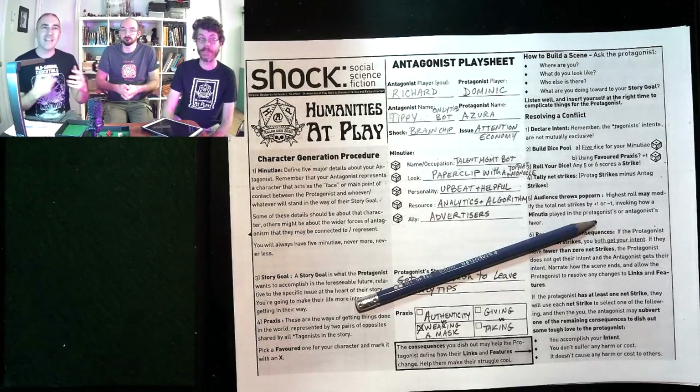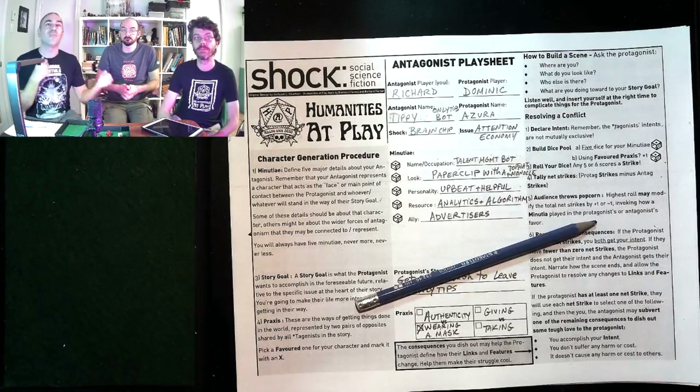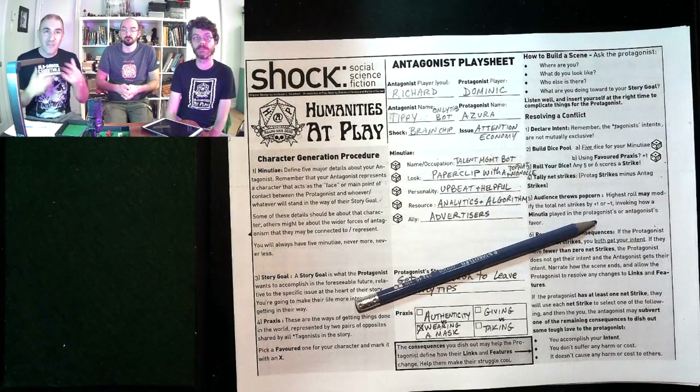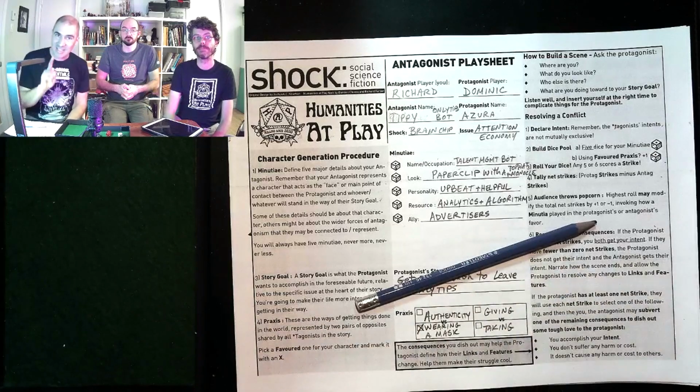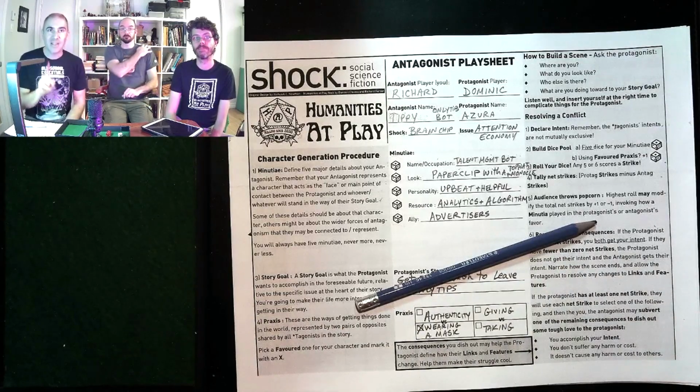The role of the antagonist player is to render the protagonist's story more interesting by presenting difficulties and dilemmas for them. Likewise, the antagonist character isn't necessarily the protagonist's enemy, per se.